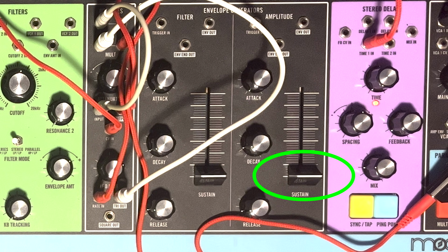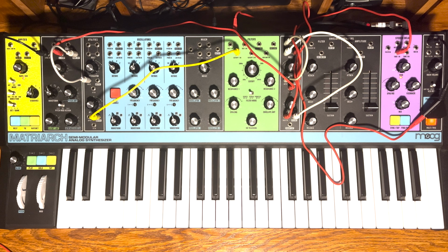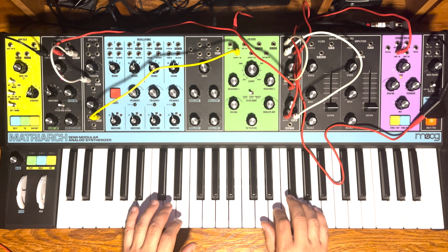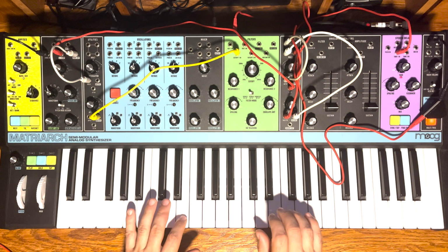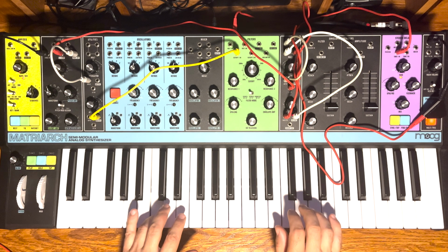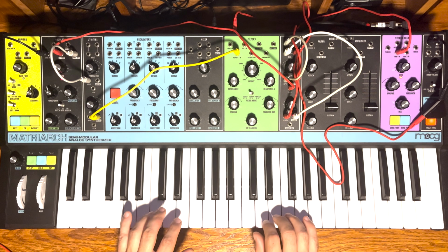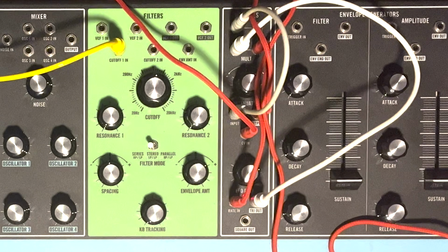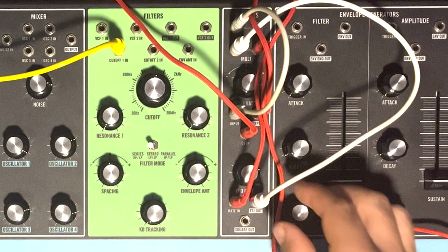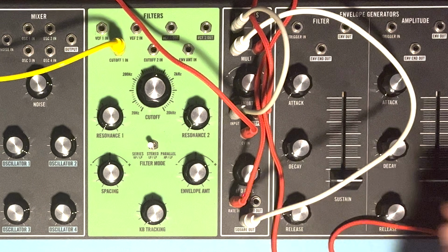With the amp sustain at 0, you have to be conscious of how you perform this patch. If I press and hold a key, listen to what happens. And if I strike and release, the amp envelope release is triggered and I'm getting a longer decay. Cool, I like that. Now if we want a more aggressive sound, we can switch our sub oscillator to a square wave.